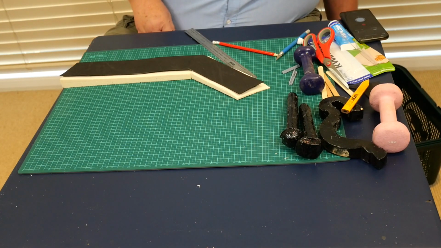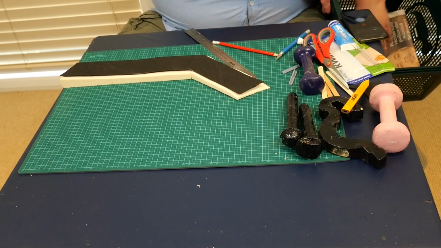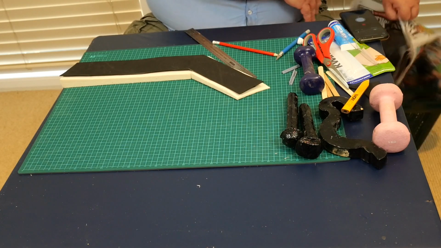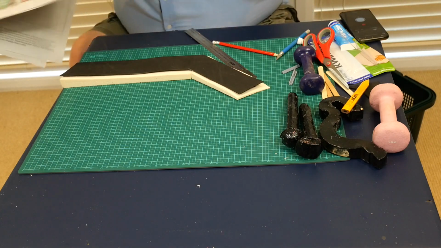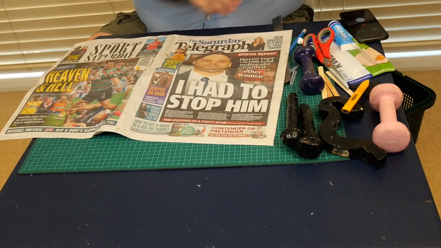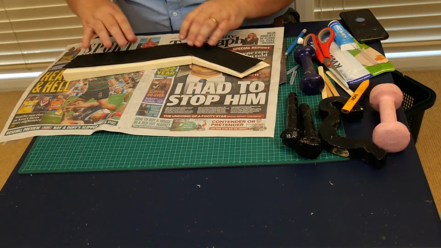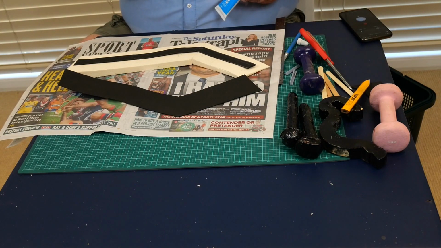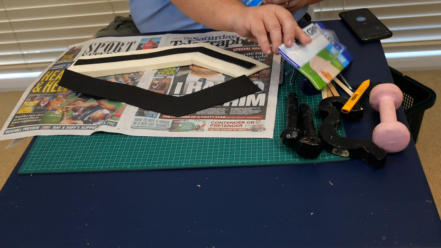I'll now move to the gluing section. Step one, I'll just put down a couple of sheets of newspaper so I don't get a glue mess everywhere. And as I've said before, I use quick grip acrylic as shown by the packet.